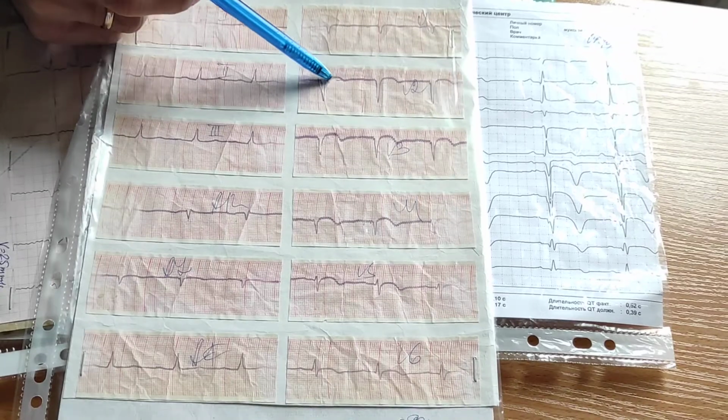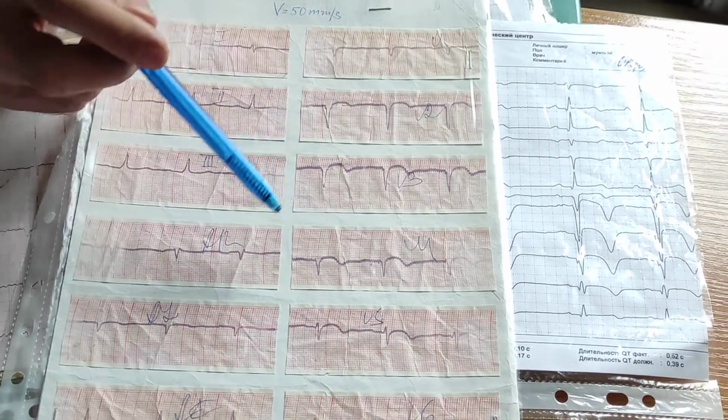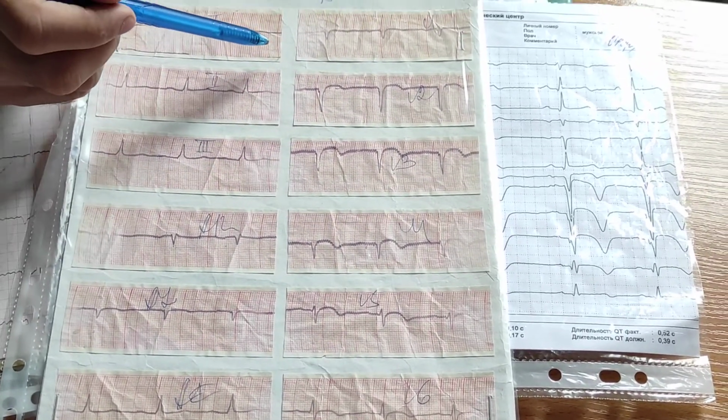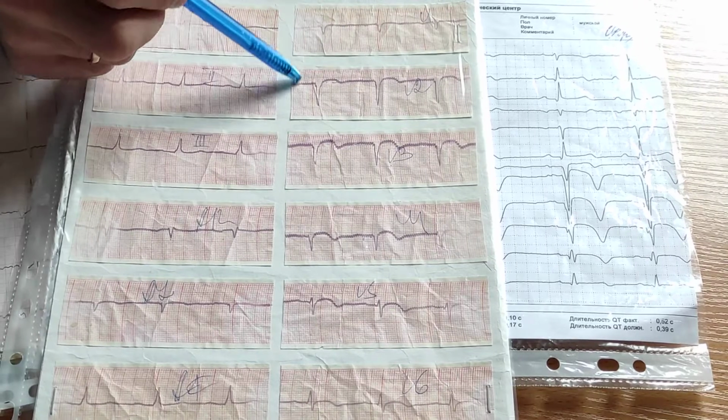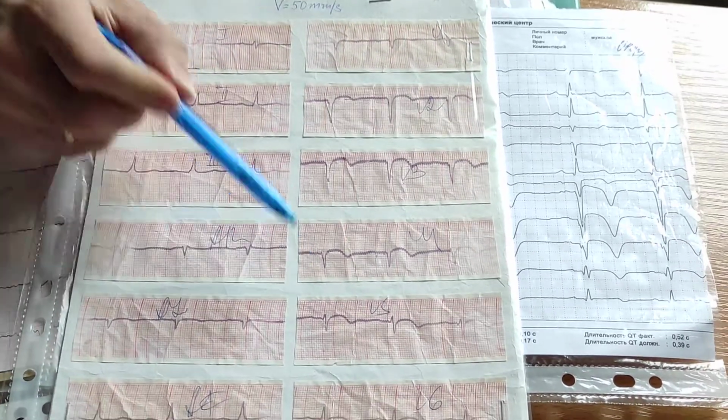QS, ST close to isoelectric line, negative T. QS, negative T. QS, negative T. Subacute stage of myocardial infarction of the anterior wall, septum, apex.